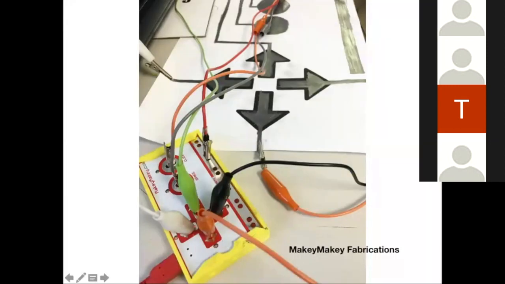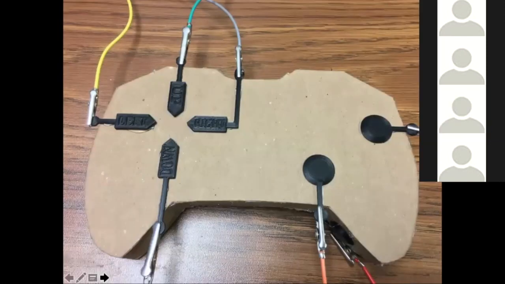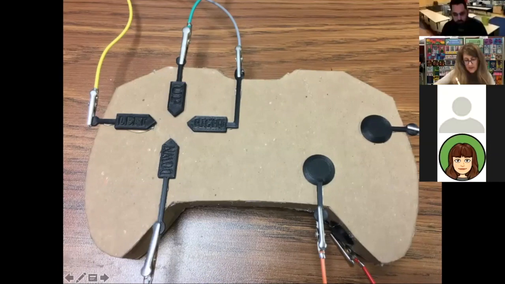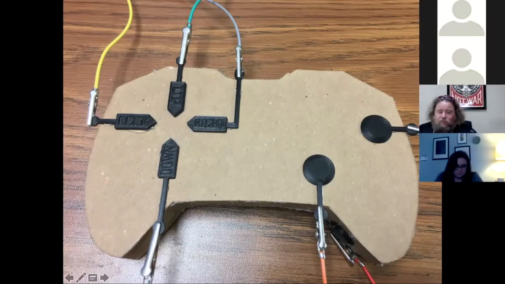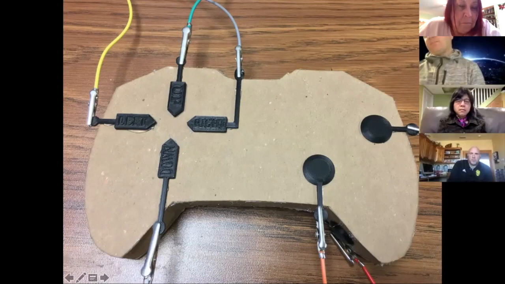So I'm also an ambassador for Makey Makey, so these are some of the fabrications that we do. Next slide. And this one is from last year. So we used protoplastic conductive filament to actually make a real controller, and they actually do the scratch coding within it. Next slide.